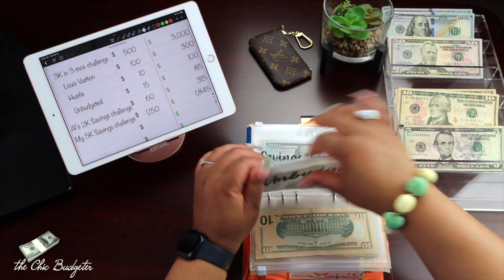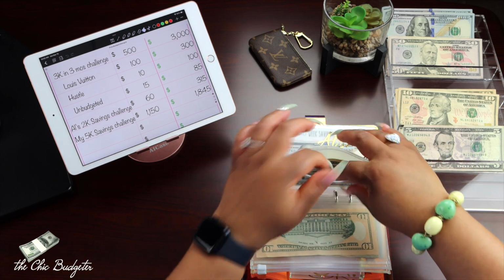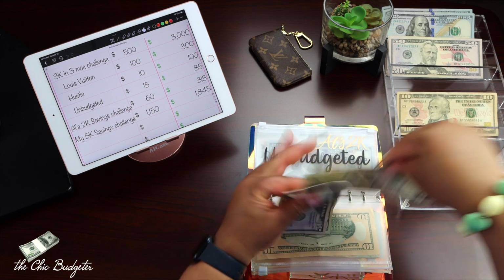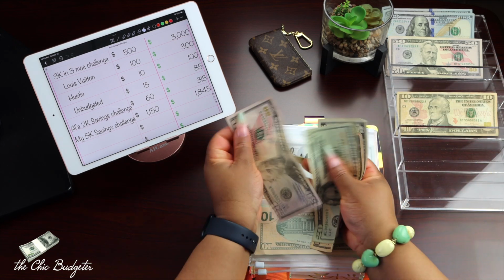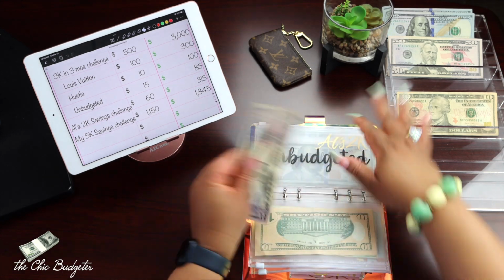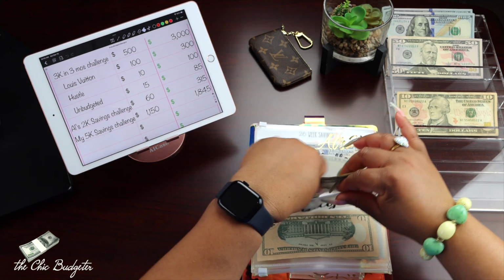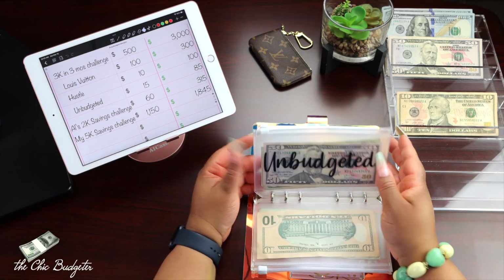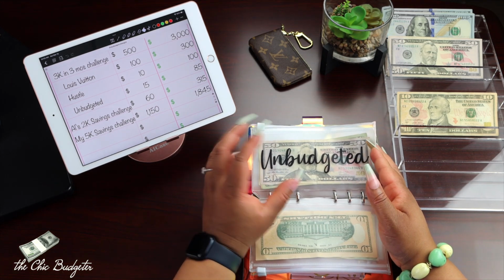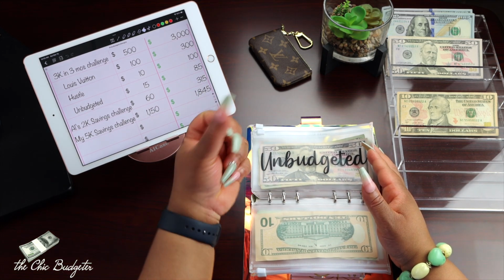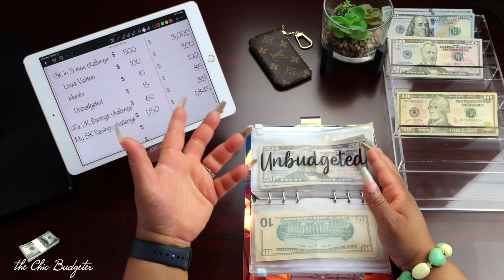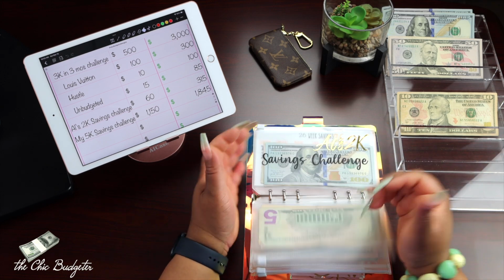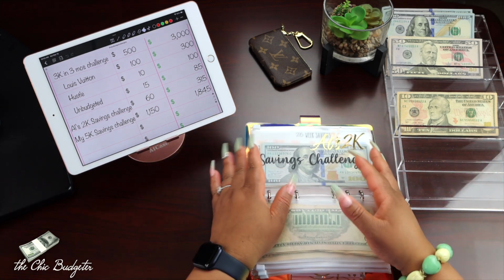And for unbudgeted, I'm going to add $15 to this one this time. Give me a 10 and a 5. And that's going to leave me with 50, 70, 85 for the unbudgeted. And again, that's for things that you didn't budget for, and you need some extra money, almost like how you would have a catch-all in your bag to hold all the little miscellaneous items. It's the catch-all envelope for things that you didn't know that you needed.